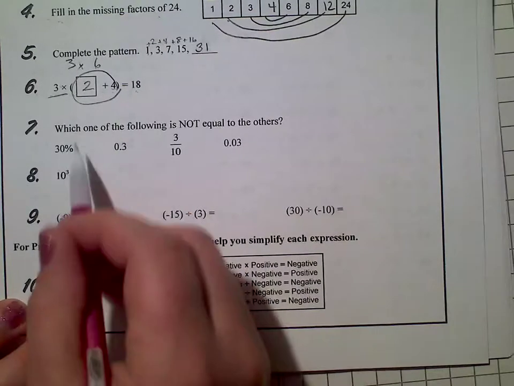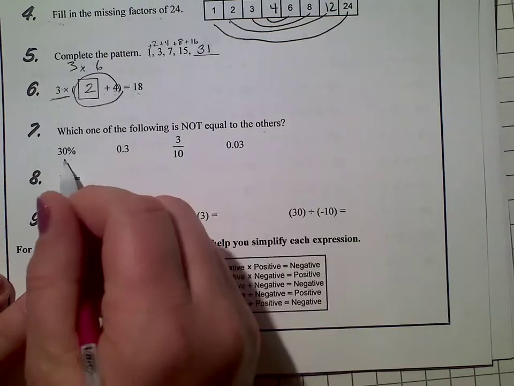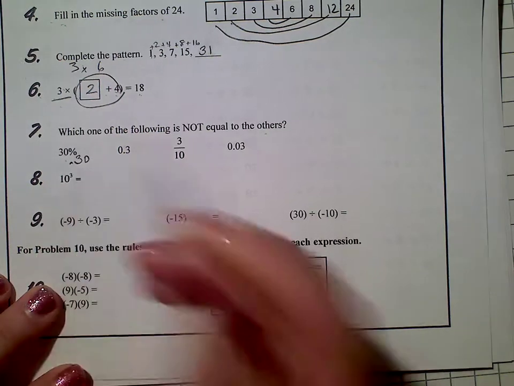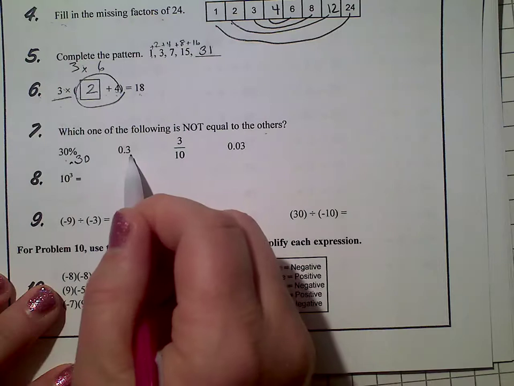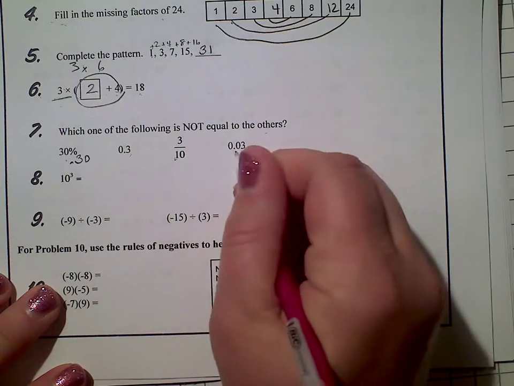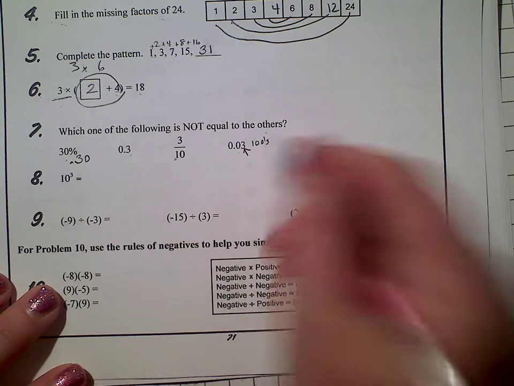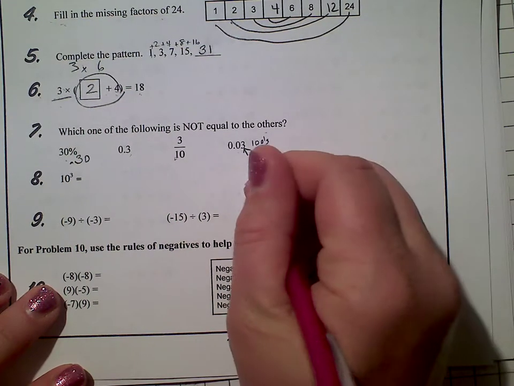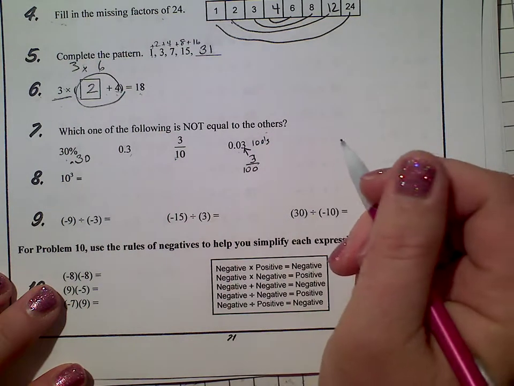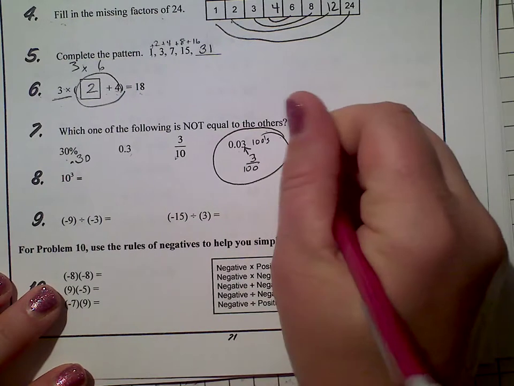Next. Number 7. Which of the following is not equal to the others? So 30% is the same as 30 hundredths. That is the same as 3 tenths. There's 3 tenths. And there is 3 hundredths. That is the hundredths place, like pennies. So this would be 3 over 100. So which one is not the same?